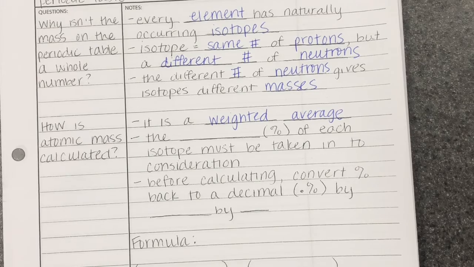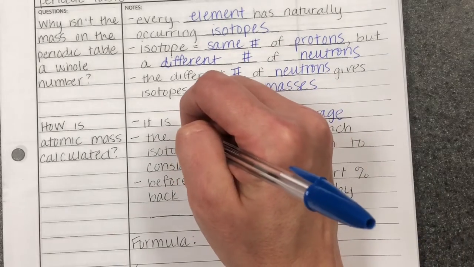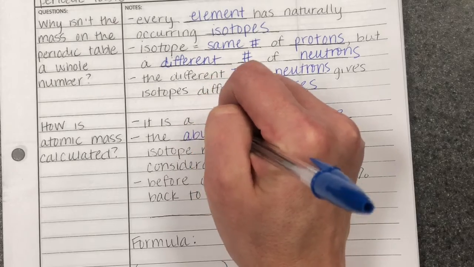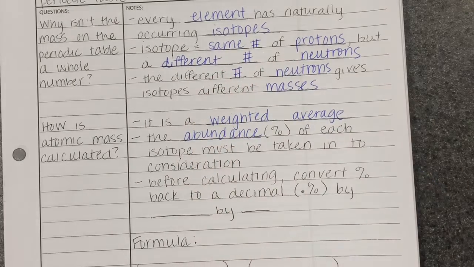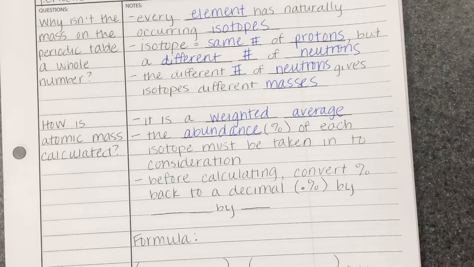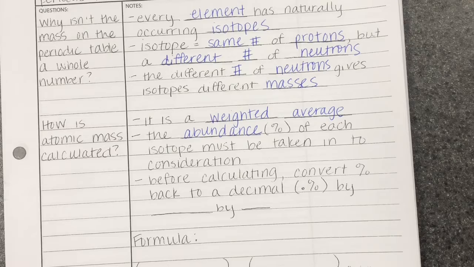What we need to know is the abundance of each isotope in nature. So that's the percentage that it makes up of that element in nature. We have to take that into consideration whenever we're calculating the average atomic mass of an element. Isotopes that have a greater abundance, for example, hydrogen with a mass of 1, makes up 99% of all hydrogen atoms. So that means that that mass should make up 99% of the average mass for hydrogen.